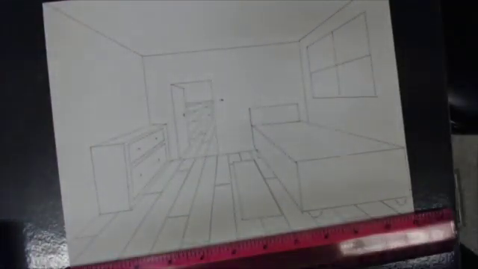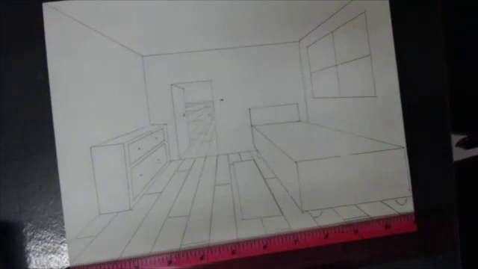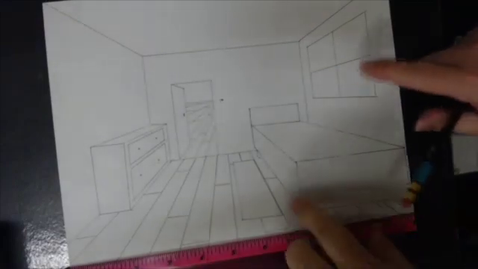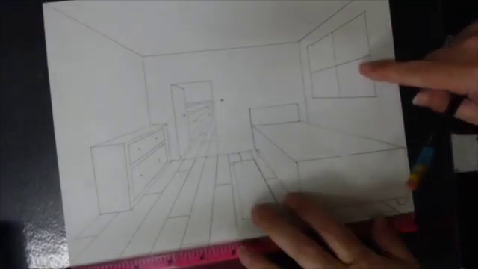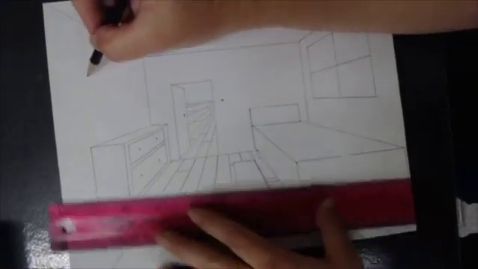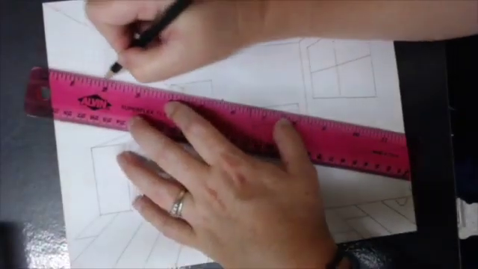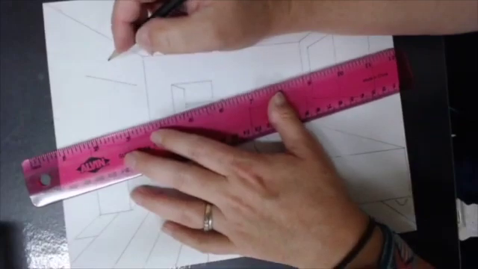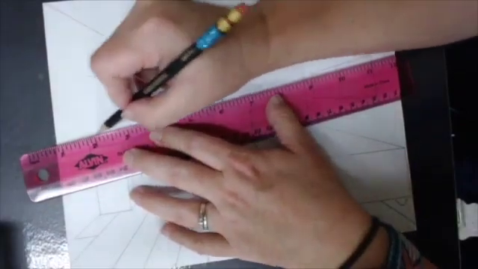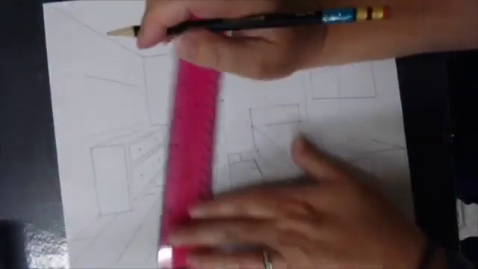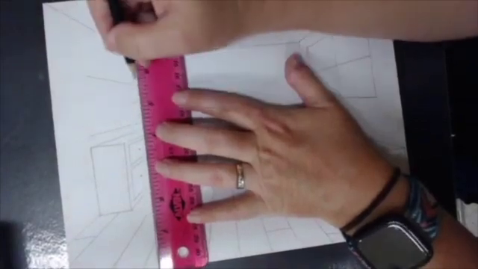If you want to add posters or a mirror or a TV, it would be just like drawing your window. So if I wanted to add a TV here, I would line it up with my vanishing point, decide whatever height I want it to be, just like you did with your window.